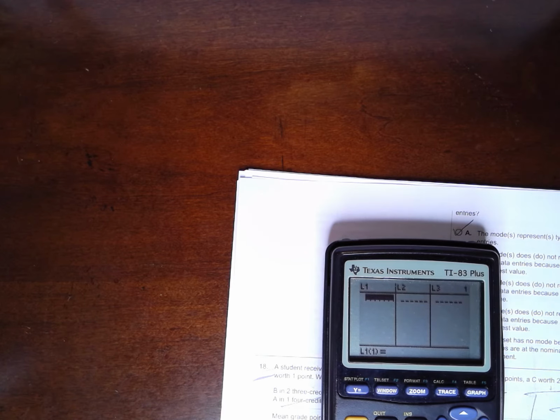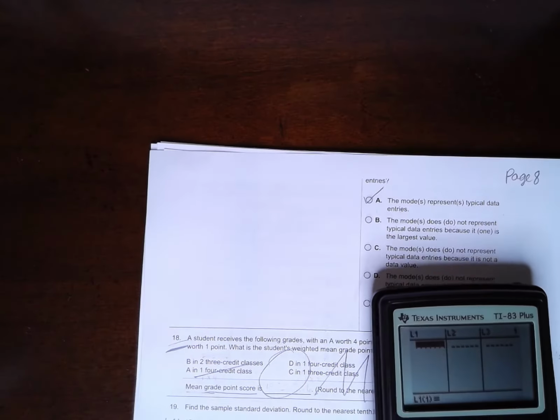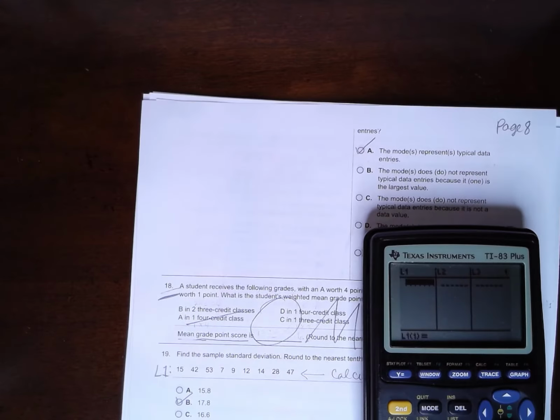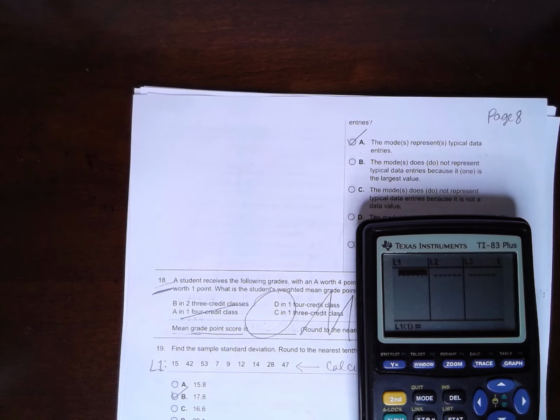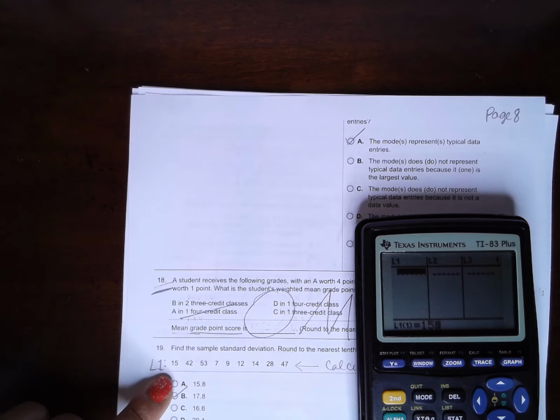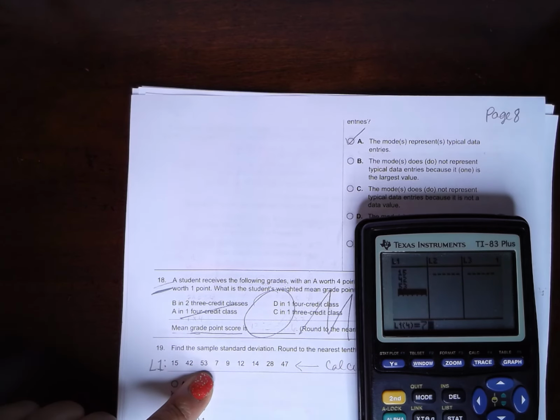That's how you clear the list. So we're going to enter the data that we have here in the calculator. We're going to enter 15, then you press enter, 42, enter, 53, enter, 7, enter, 9, enter, 12, enter, 14, enter, 28, enter, 47, enter.